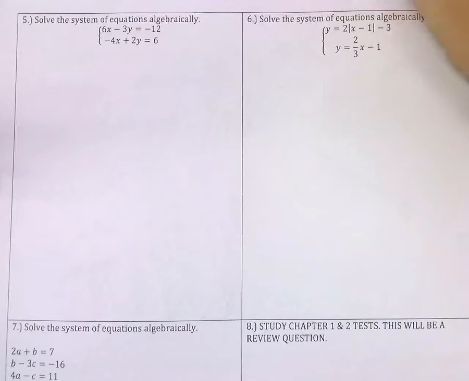Oh, okay. 4, 5. You're going to solve algebraically either using substitution or elimination. It's up to you what you want to do. You can simplify equations if possible. You can multiply equations if necessary. Substitution. What do you want to do? Substitution. You want to do substitution? Elimination.